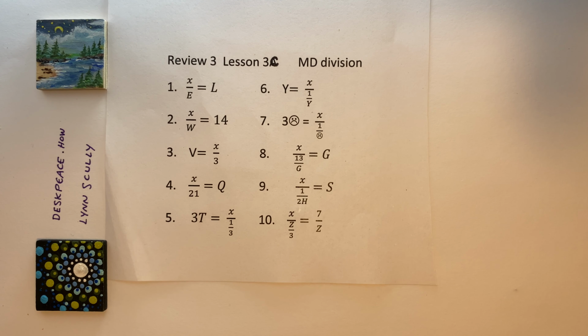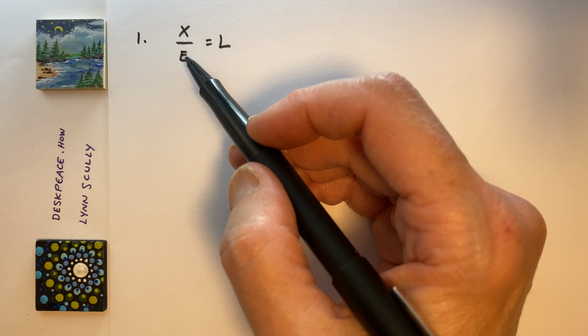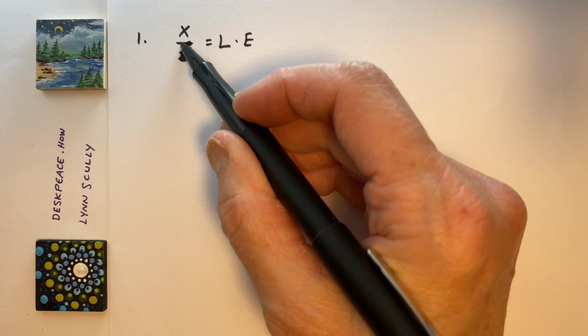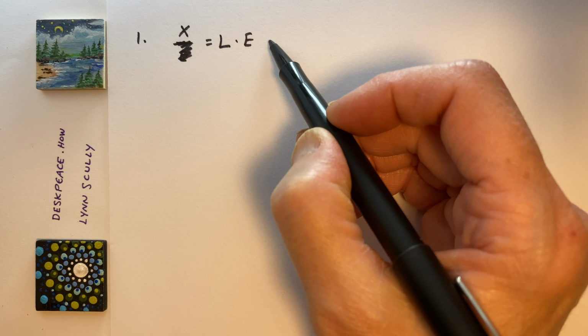Reviews 3 and 4, Lesson 3C, Variables Only. Let's get started. Number 1, x over e equals L. I want to get x alone. E is attached by division, move it by multiplication to the other side of the equal sign, and that undoes the division. My final answer is L times E.